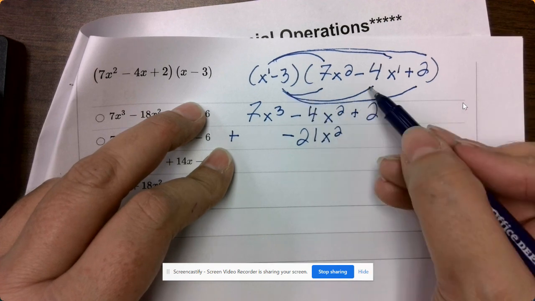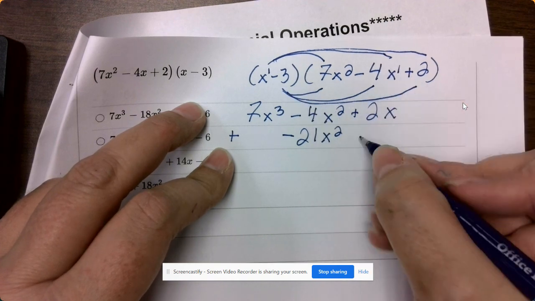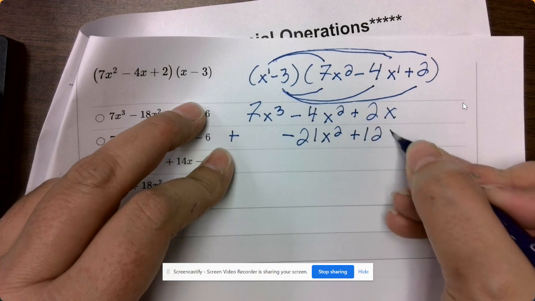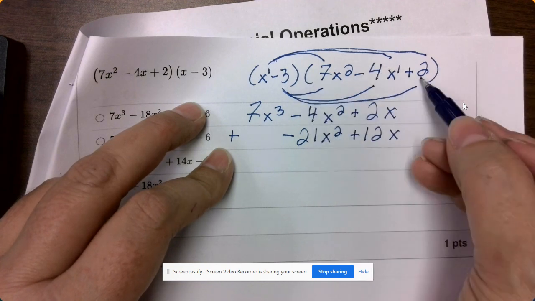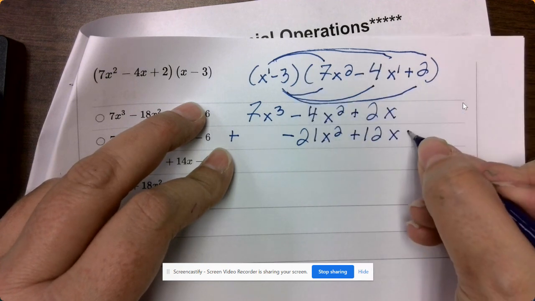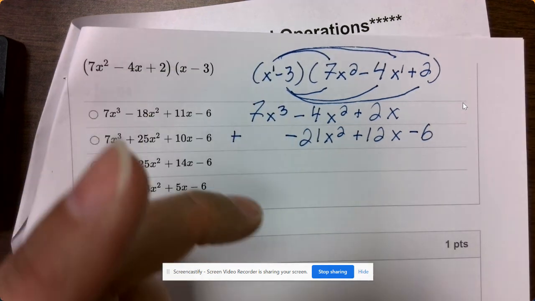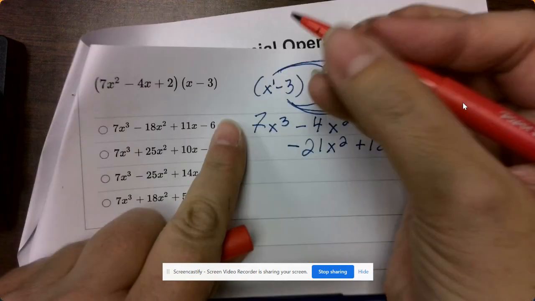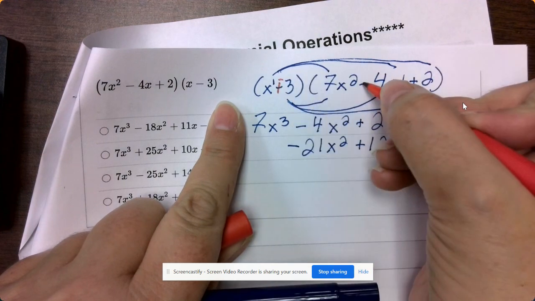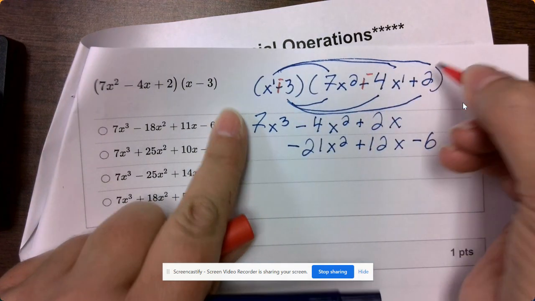Negative 3 times negative 4 is going to give us 12x. Negative 3 times 2 is going to give us negative 6. You might want to go ahead and do keep change on all these just to keep track of the operations, but it's totally your choice.